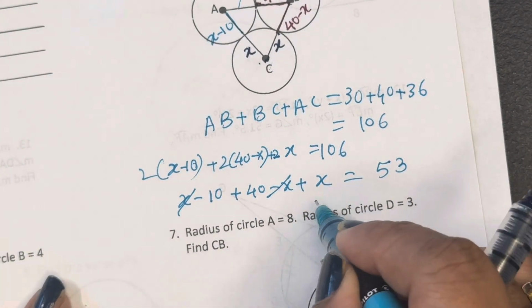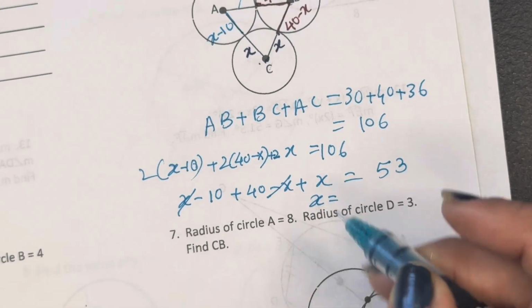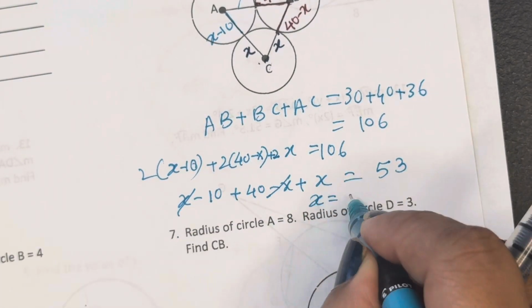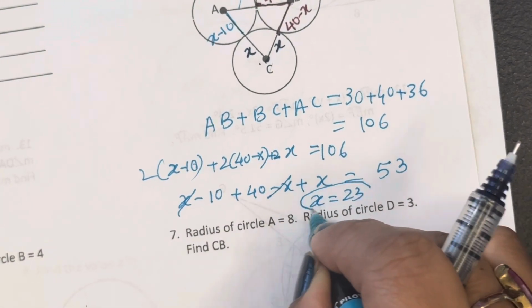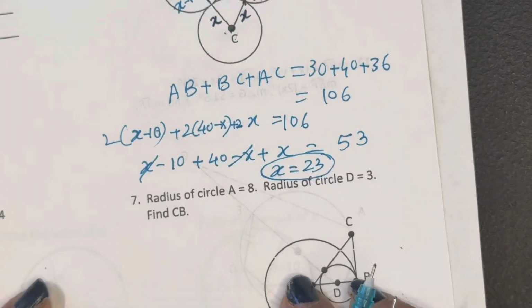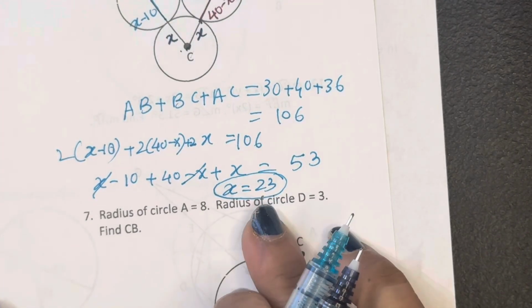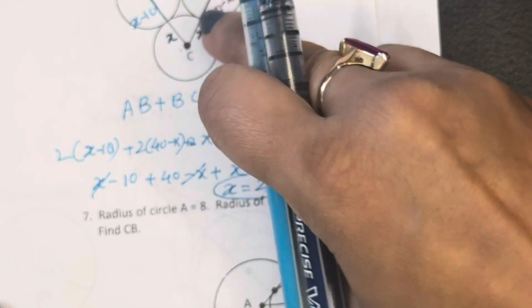So your x is equal to 23. This will be 30, subtract 30, 23. Of course, I do not need to do the basic math. I hope you guys can do the basic math. So x is 23, so this is 23.